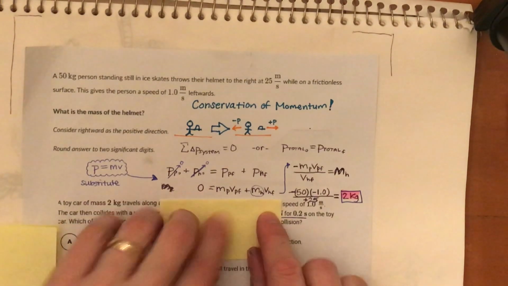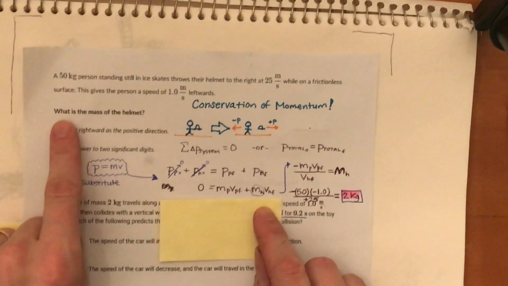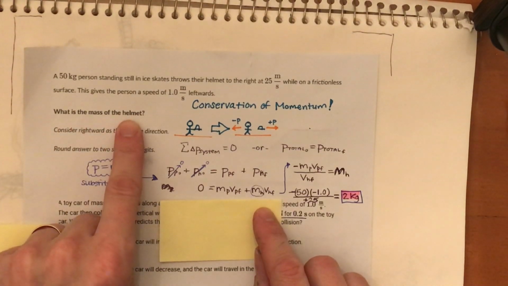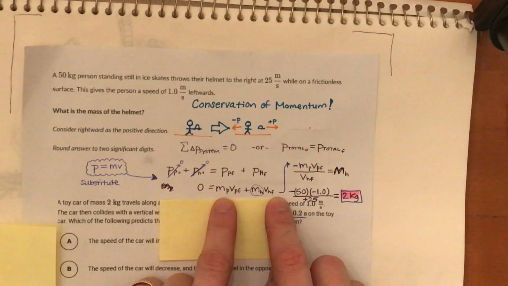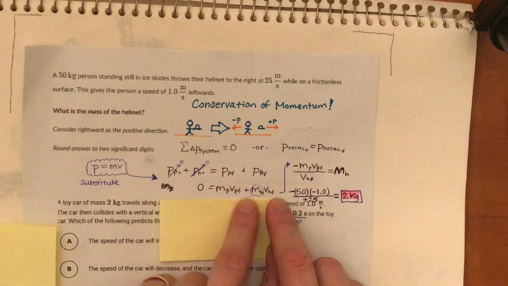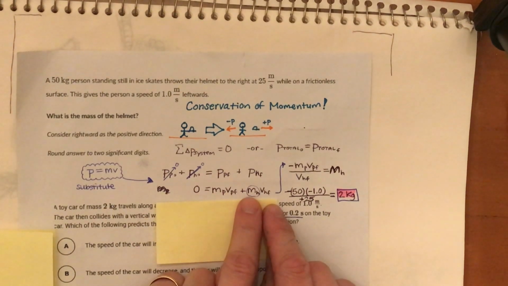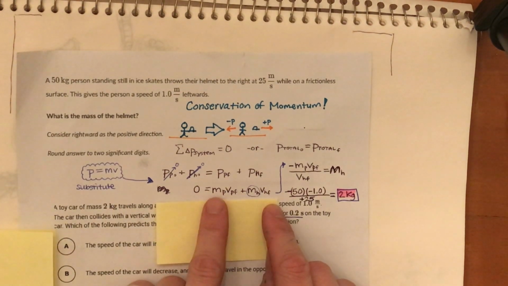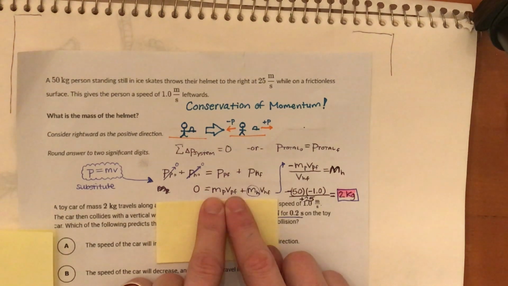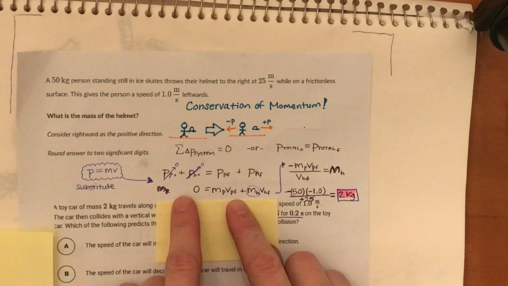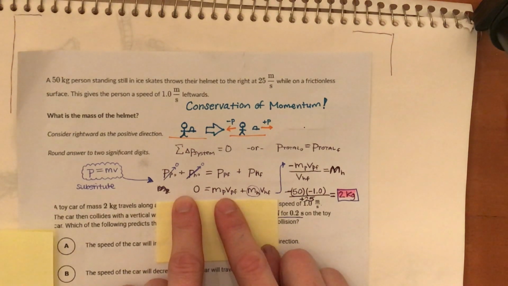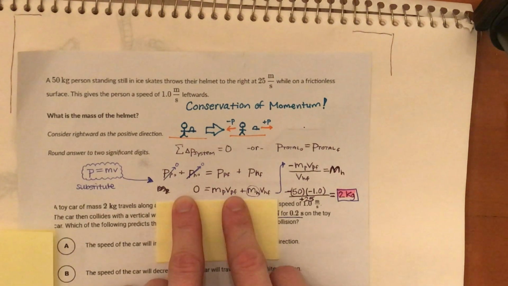Okay? Now, ultimately, remember the problem is asking, what's the mass of the helmet? So I circled this one, and we need to move these algebra terms or these variables to the other side so we can solve for the mass. And to do that, we're going to first start by subtracting this term. And so we're going to go minus the mass of the person times the final velocity of the person.